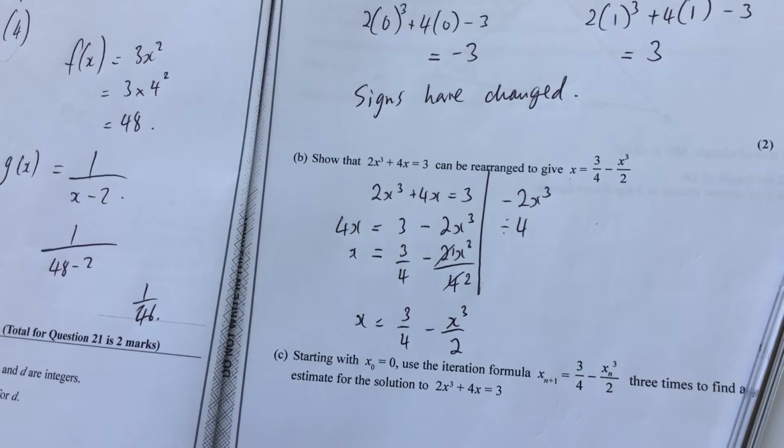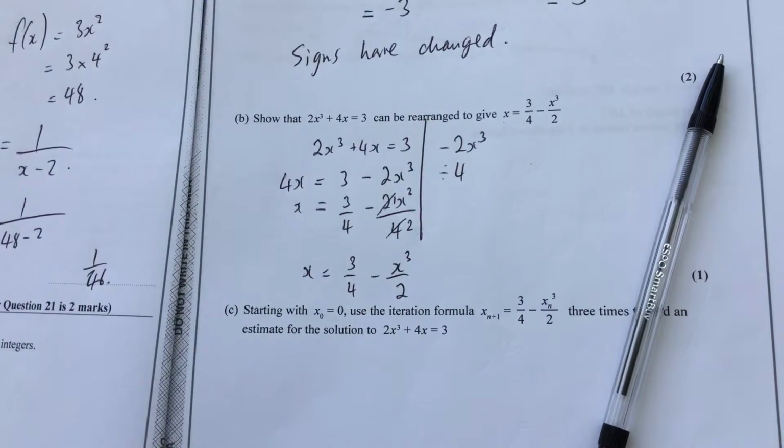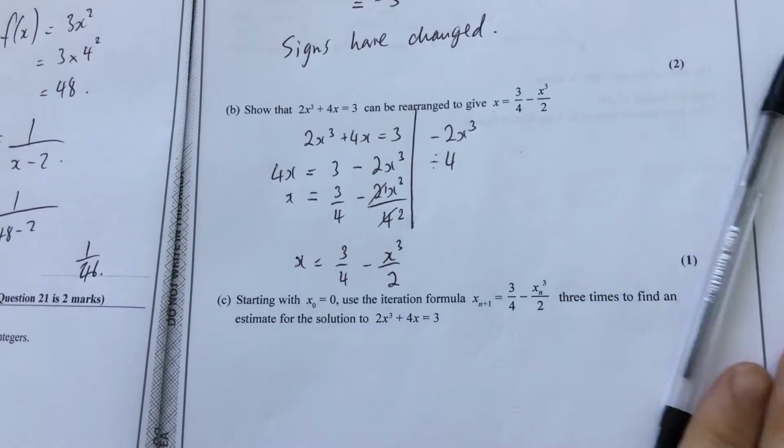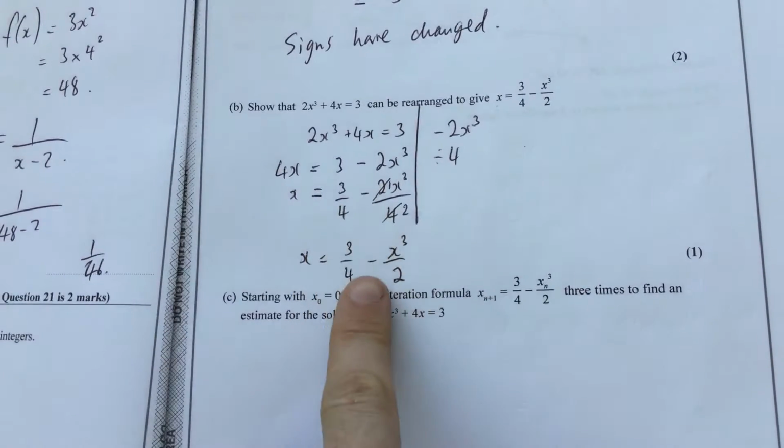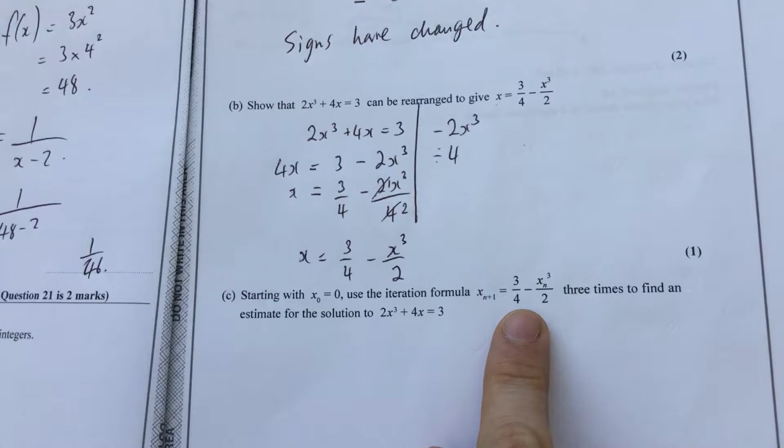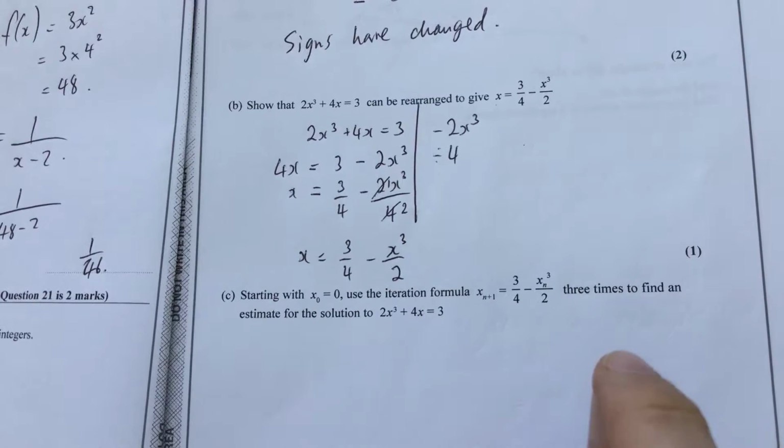Right then, starting with x equals 0, use the iteration formula 3 times to find an estimate for the solution. So they've rearranged this to make it an iterative function. We're going to start with 0, put 0 into this calculation, get that answer, put that back into the calculation again and again, and that's 3 times, and that'll be an estimate for the solution.